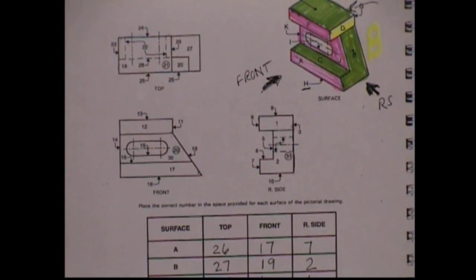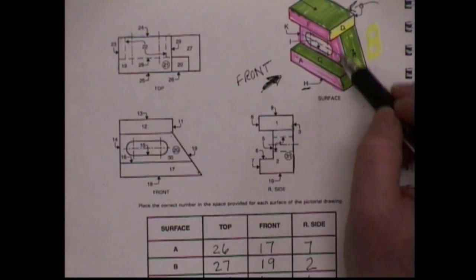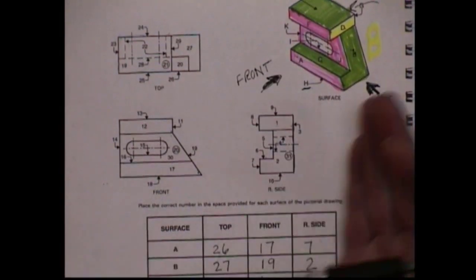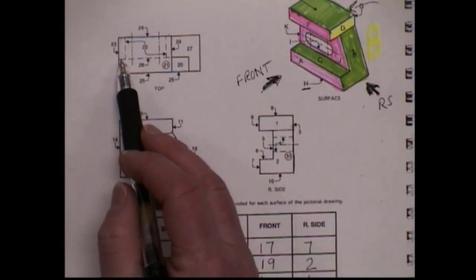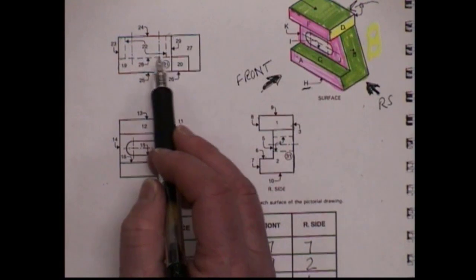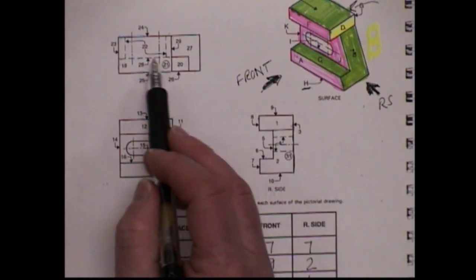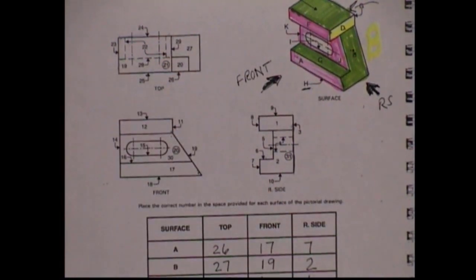All right, J in the top view appears as an edge. Part of it's hidden, part of it's not. But we can see that this line here is 28. So J in the top view is 28.